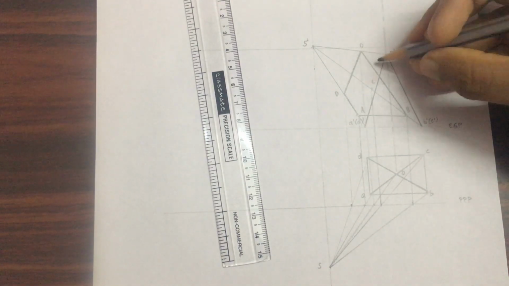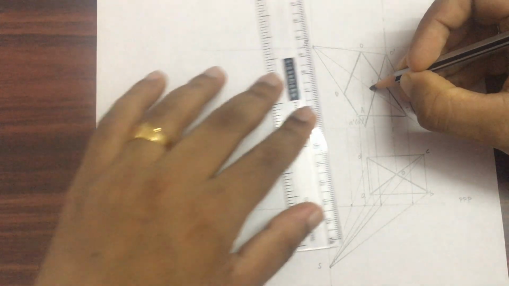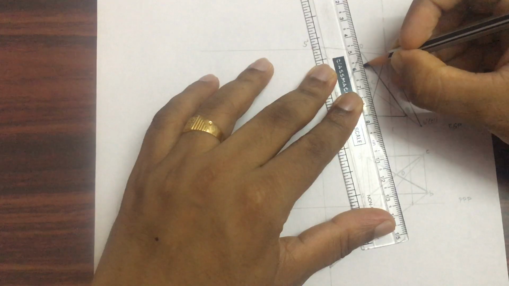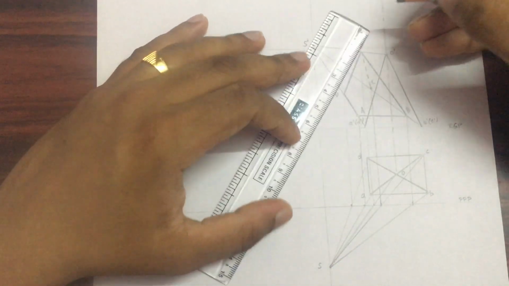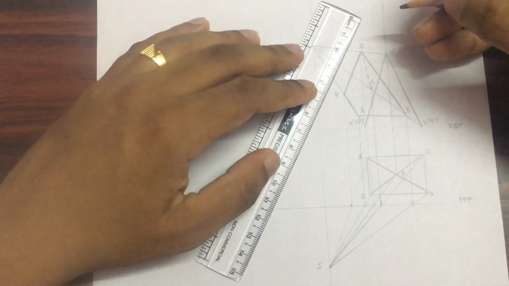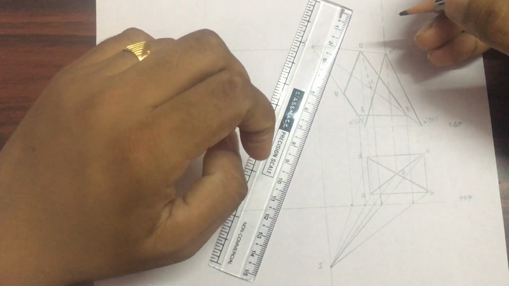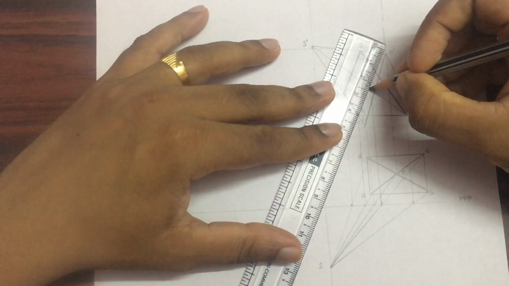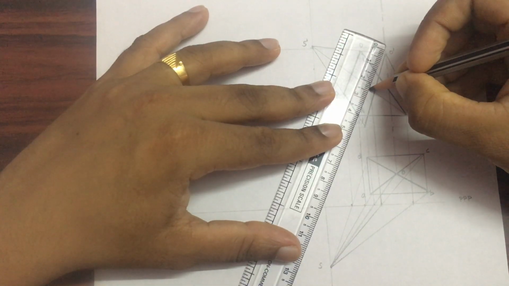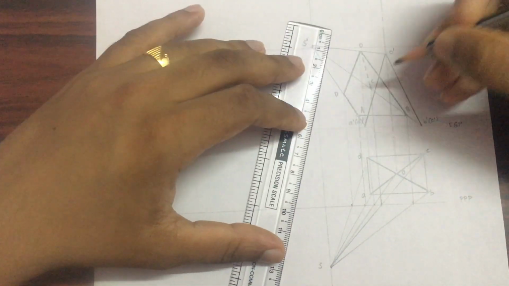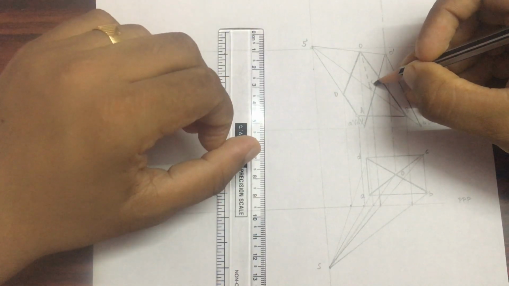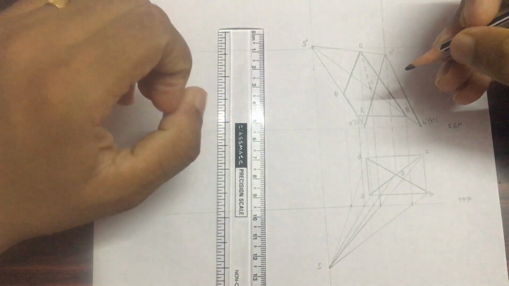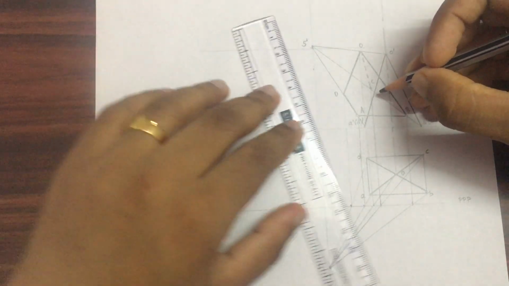So from point C you have invisible lines connecting OC, which have to be drawn using dotted lines. Similarly, you have dotted lines towards other points also, which are AC, AO, and CB, as well as the other lines, which are to be drawn using invisible lines.